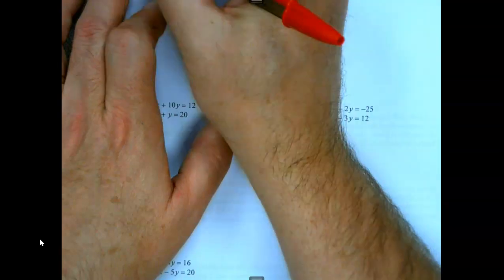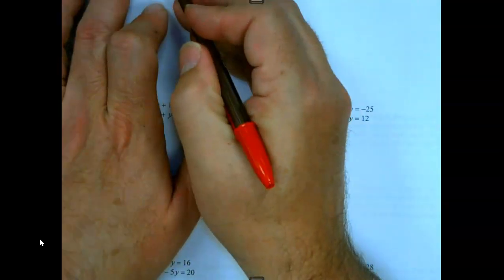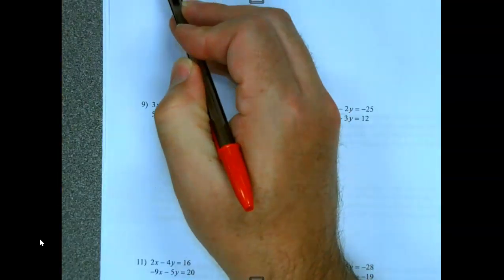I can just multiply this top one by -2. Because that's going to give me -6x and +6x. They're going to cancel. So you'll always have one of your variables probably that you can multiply one of them by a number and make it where you can cancel a variable. But that's not even a guarantee.